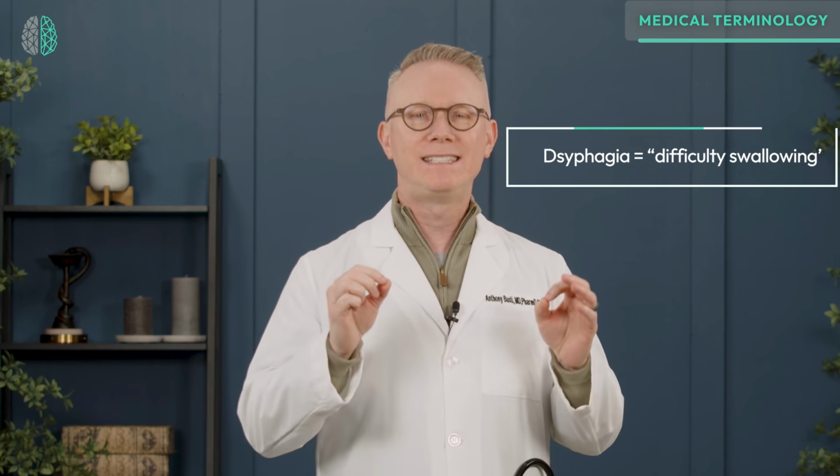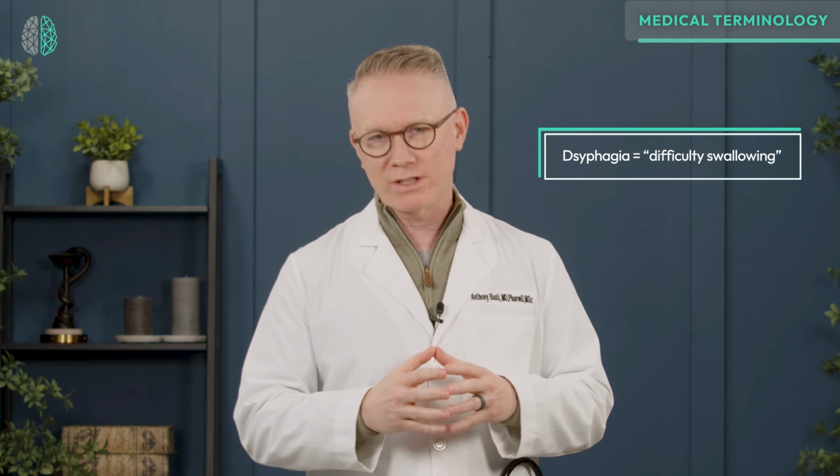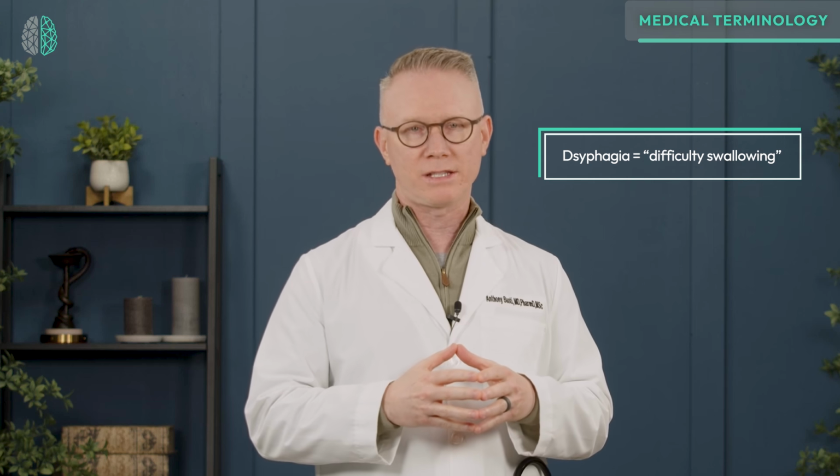Dysphagia is difficulty swallowing, and it can happen at different stages of the swallow process, either in the mouth and throat or in the esophagus. Clinically, that distinction actually matters because it changes both your differential diagnosis and your next steps in the workup and management of that patient. All right, let's start with the two main anatomical areas.